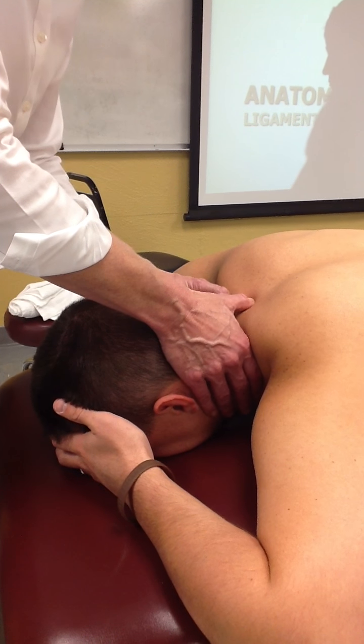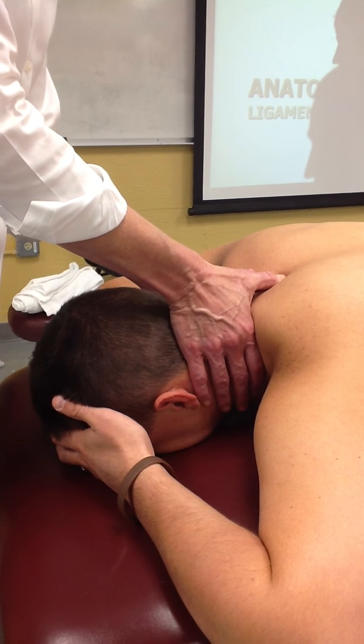And then you can palpate midline structures, T1, T2, so on and so forth, okay?